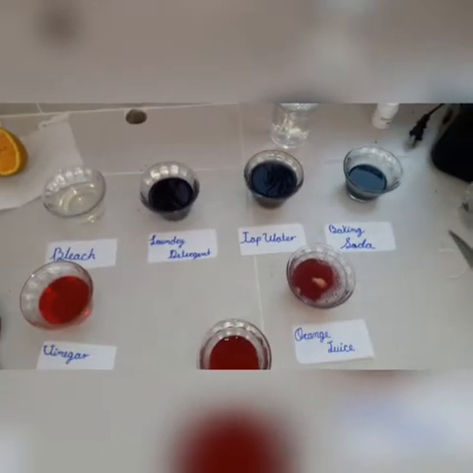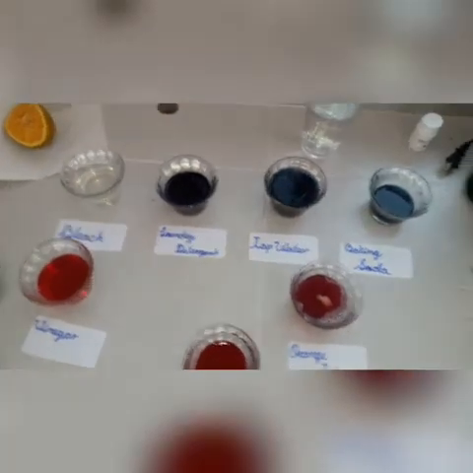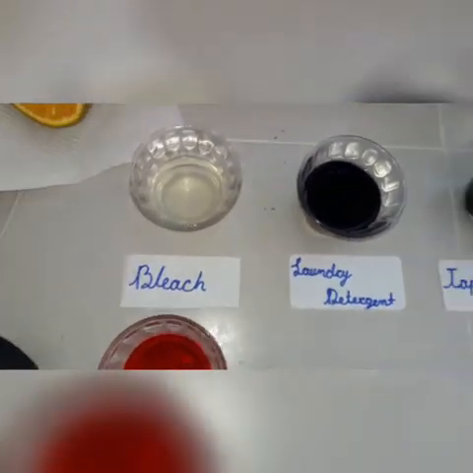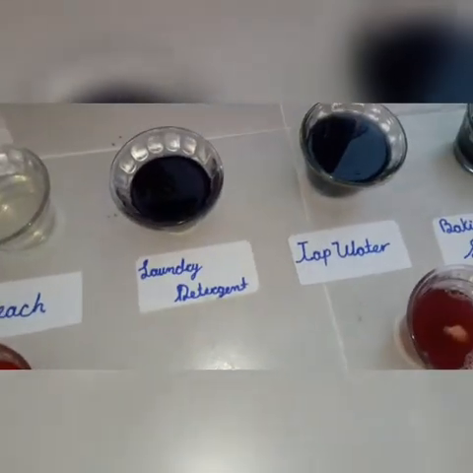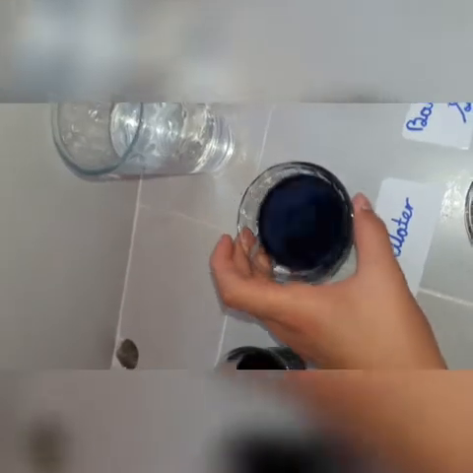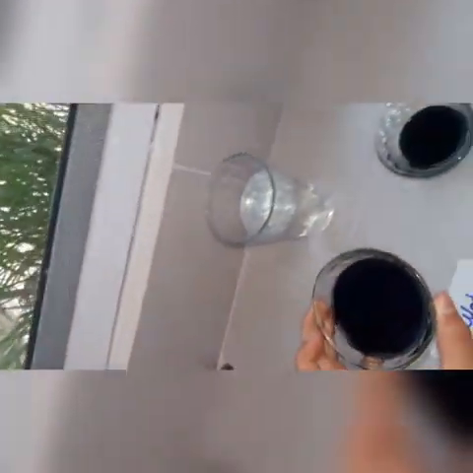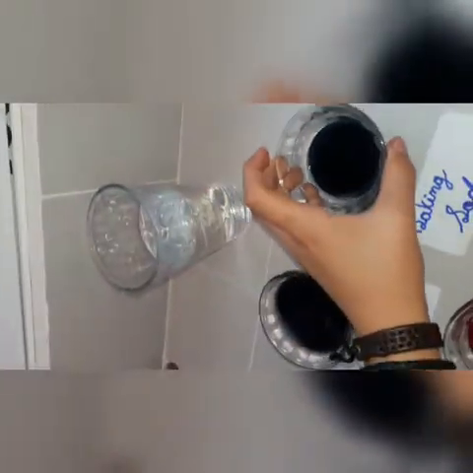So I already added our indicator substance and the substance that we are going to measure the pH of. As we can see, I already added the bleach. We are going to see that reaction later. Here we have the laundry detergent. As we can see, it became a little bit purple with a little bit of red, and it changed the color. Here we have our tap water. It's common water, and as we can see it is a basic solution because it became blue. Here we have our baking soda. It becomes blue with a little bit of green, and it's one of the reactions that amazes me the most.